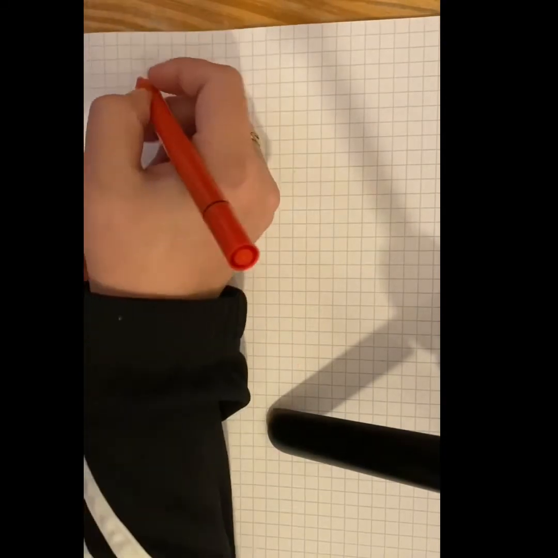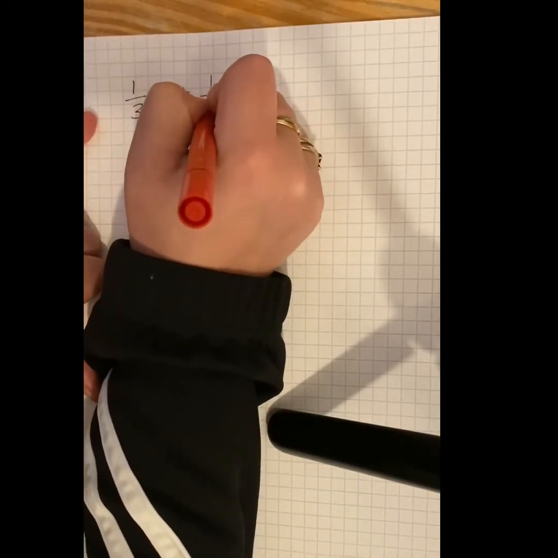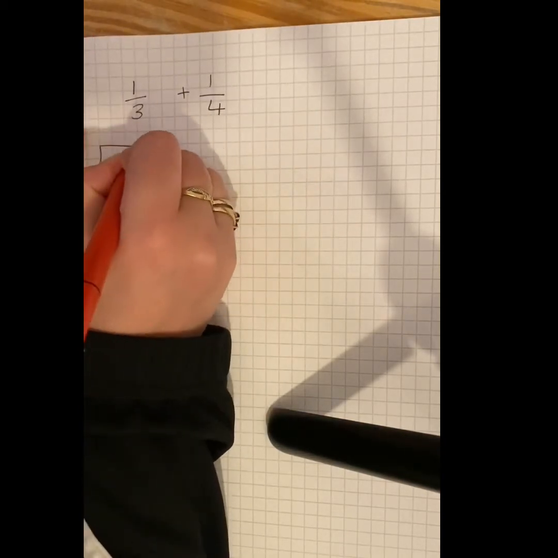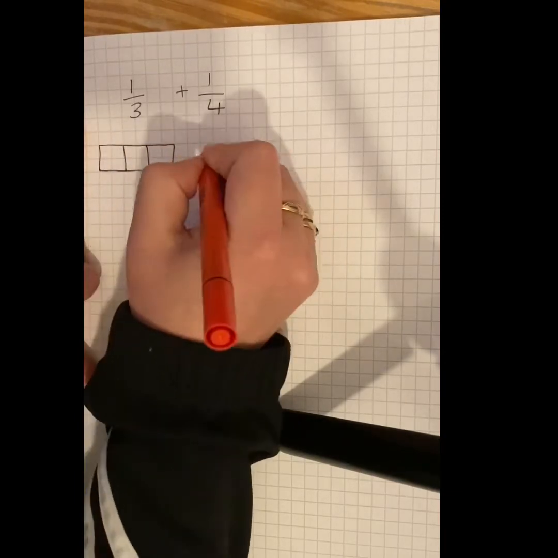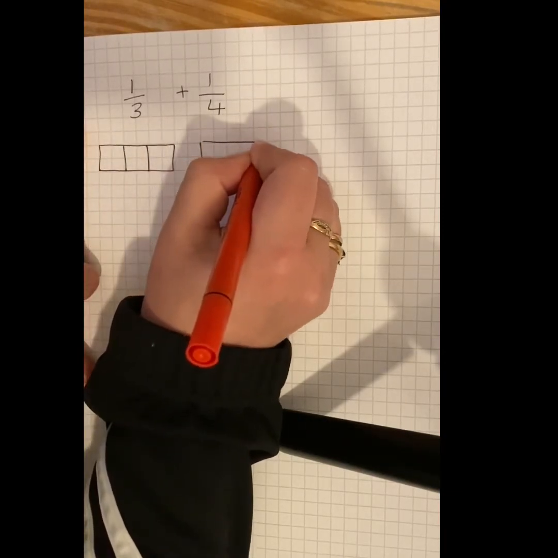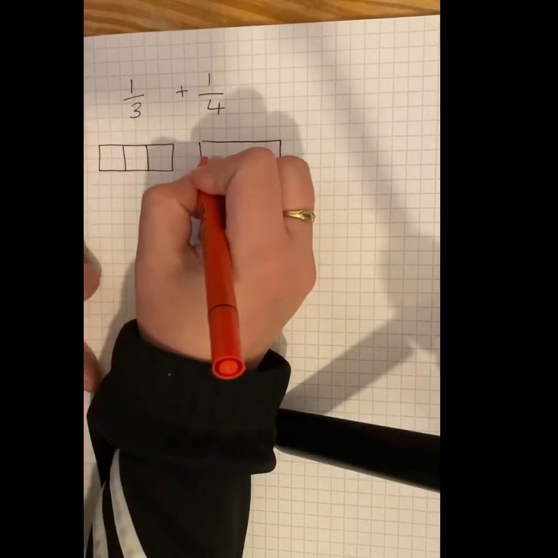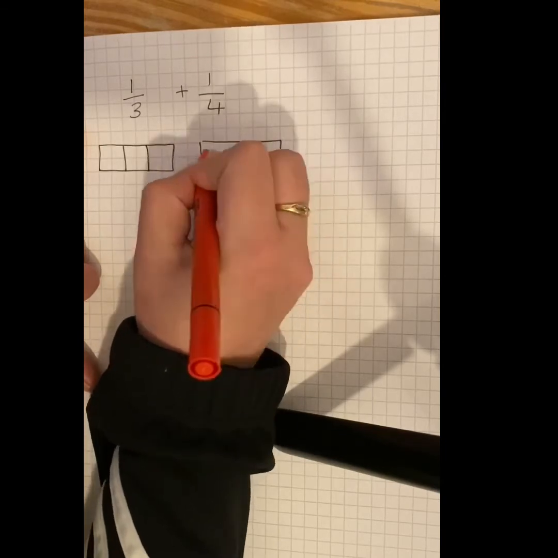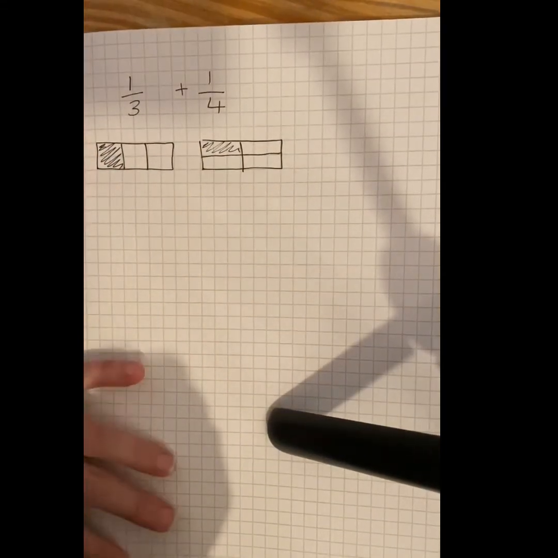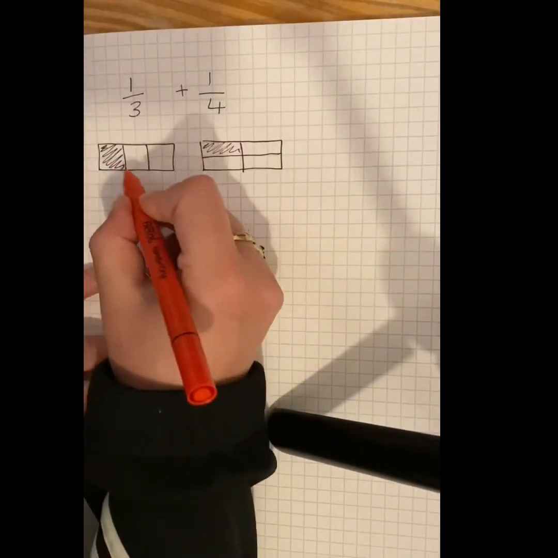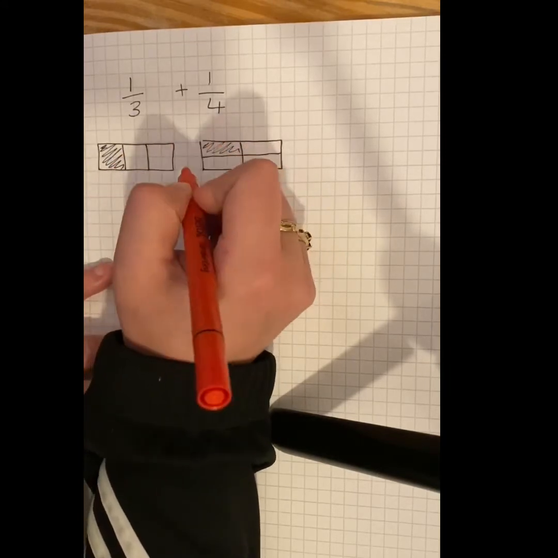However, what about if the denominators are different? For example, we had 1/3 plus 1/4. So if we draw that out, okay, we split it up into 3 and we draw it out here. Okay, but we split it up into 4. You can see that the pieces aren't the same size. So therefore we need to make it so that each piece is the same size. So we need to find a common denominator.